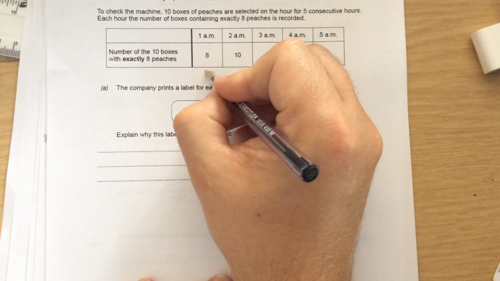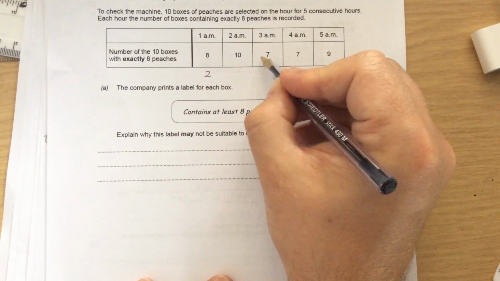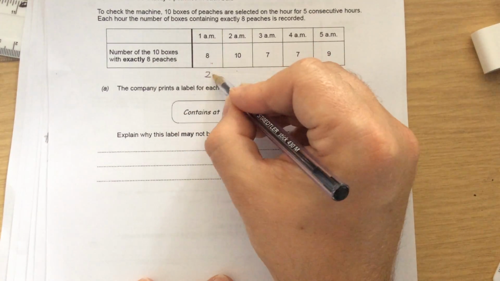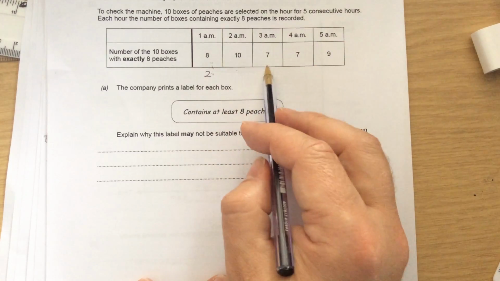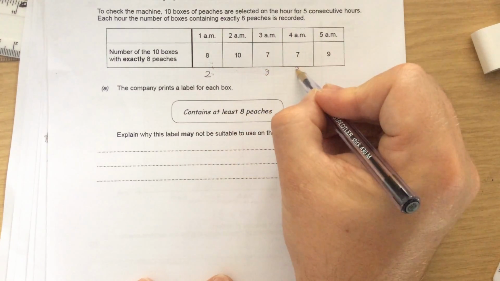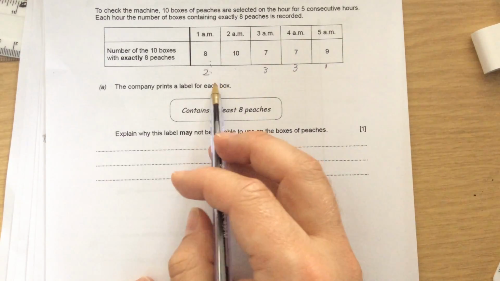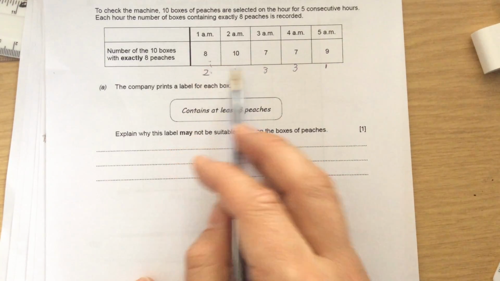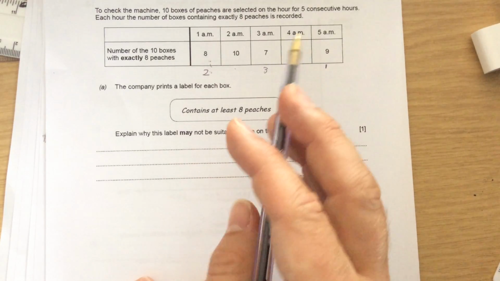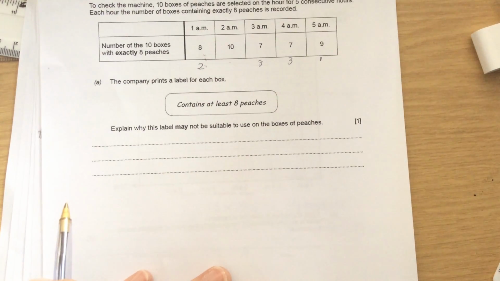If you look above, there were 2 boxes out of 10 that don't have exactly 8. There were 3 here, 3 here, and 1 there. So there are 9 boxes that don't have exactly 8 peaches in, and we don't know how many they contain.